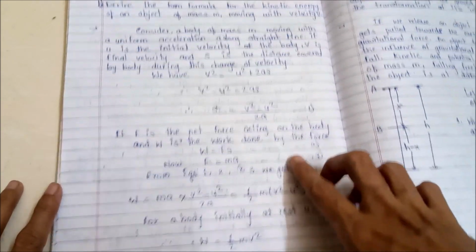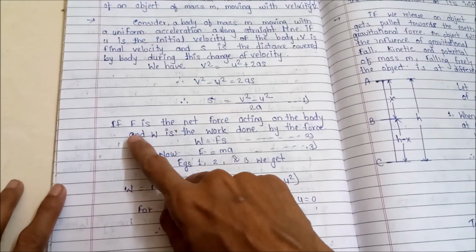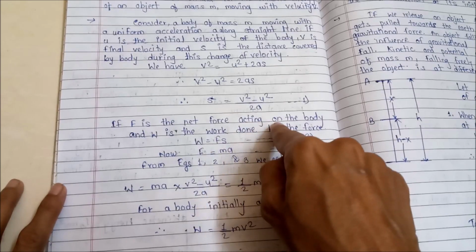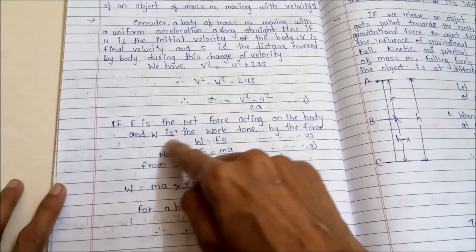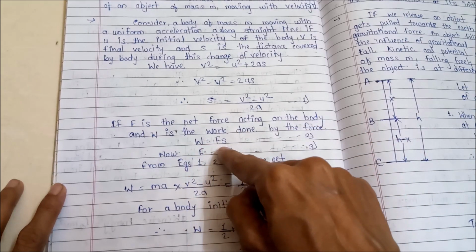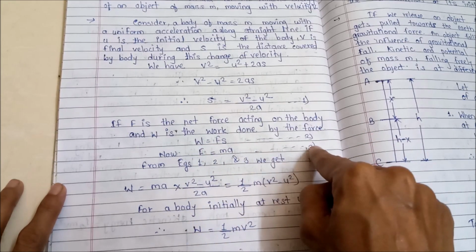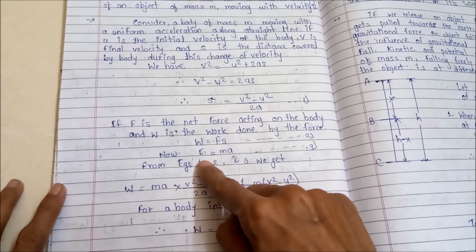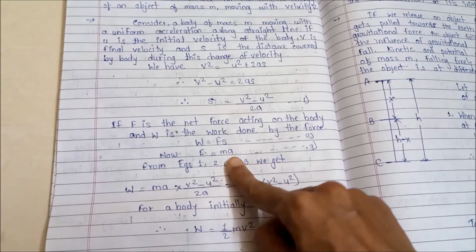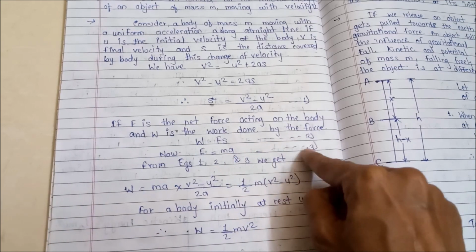First equation. If F is the net force acting on the body and W is the work done by the force, W is equal to Fs. Second equation. Now F is equal to ma. Third equation.